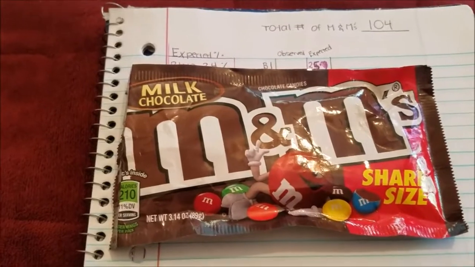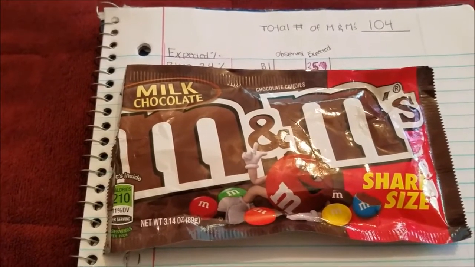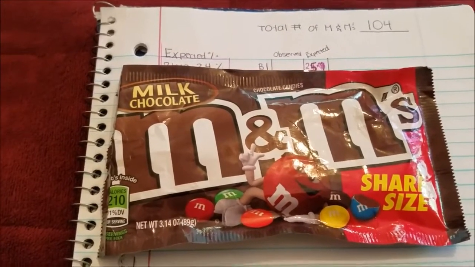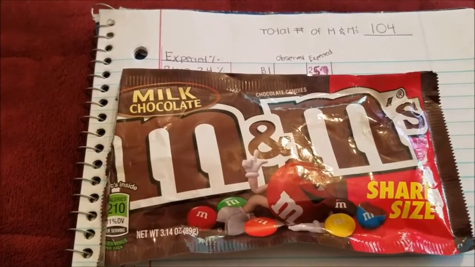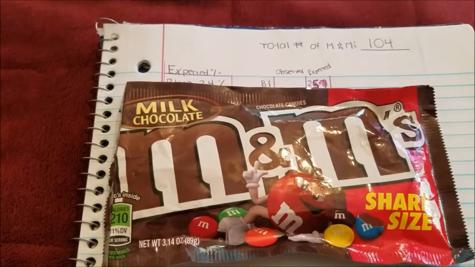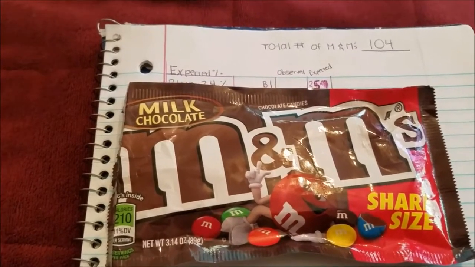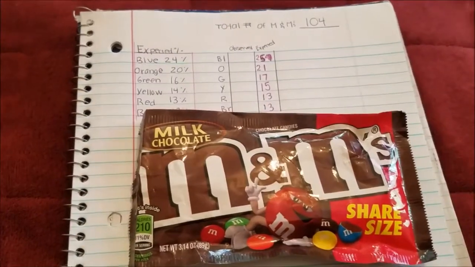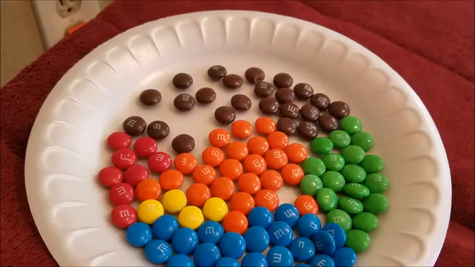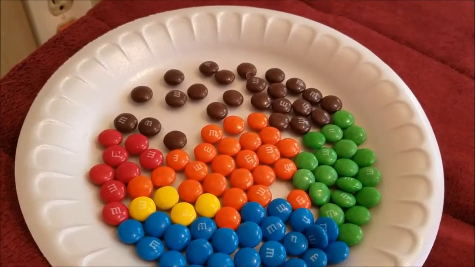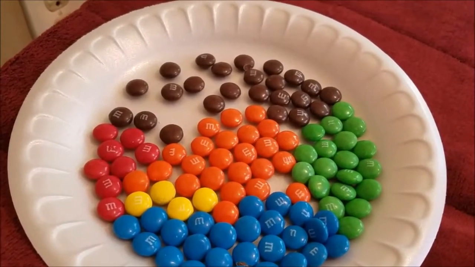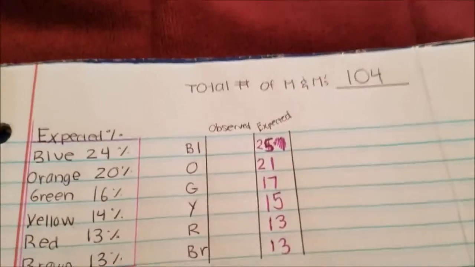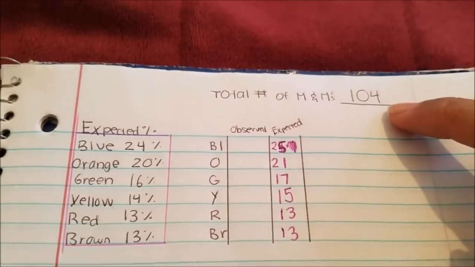So right here I have my own bag of M&Ms that I bought at the store. And we're going to test it to see if the colors in my bag match the colors that the M&M company claims should be inside of the bag. So let's get started. Here I have my plate of M&Ms and I've already counted them. And the total of M&Ms I've written down right here, it's 104.